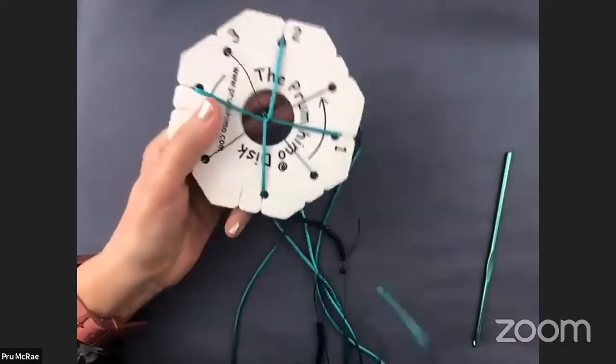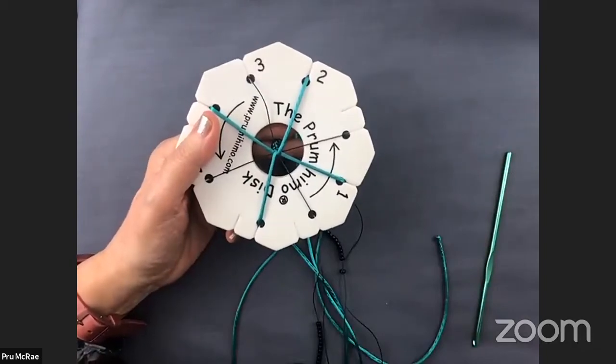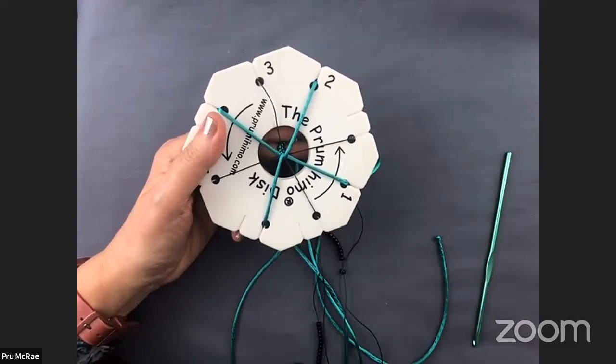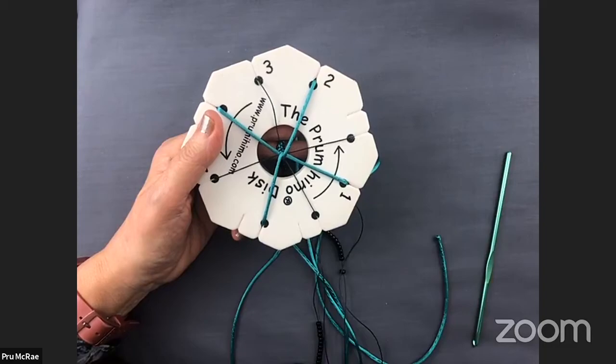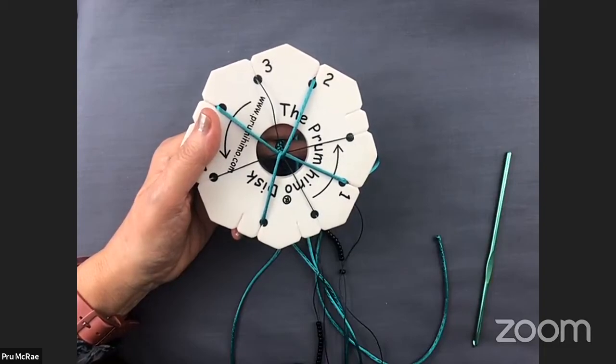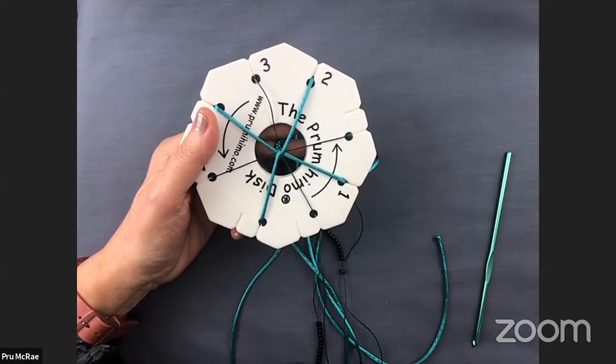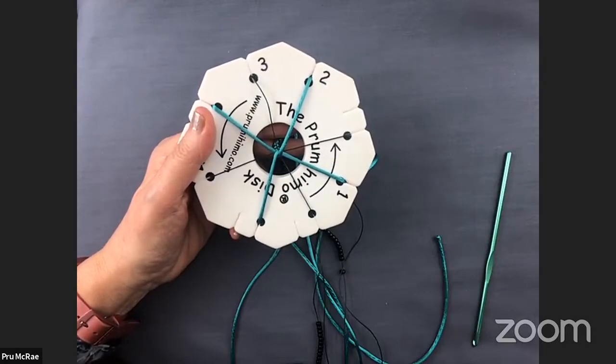So I'm just going to check on comments, see if there's anything else. I'm not seeing any questions there that I need to address right at the moment. So that's great. Lots of people joining us, so that's fantastic.